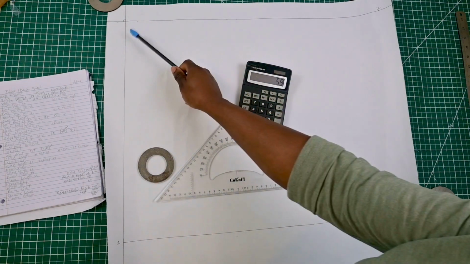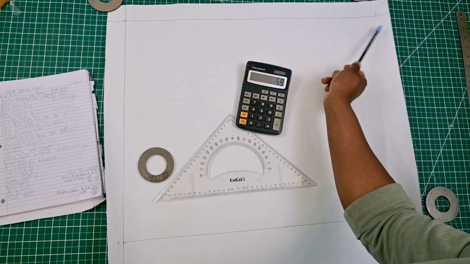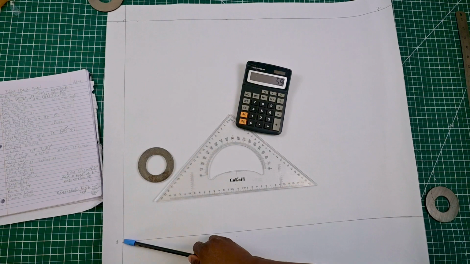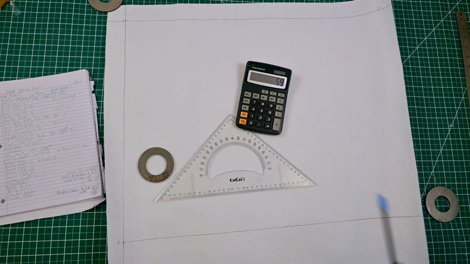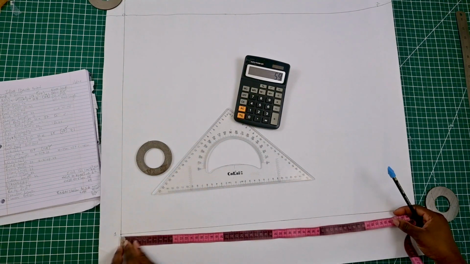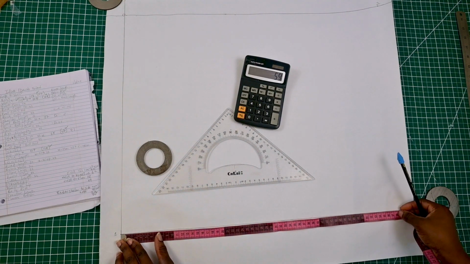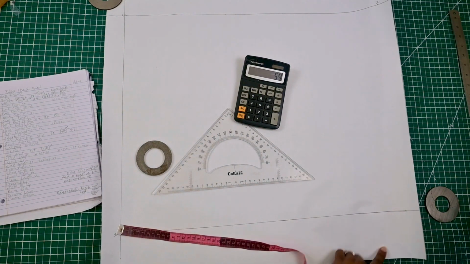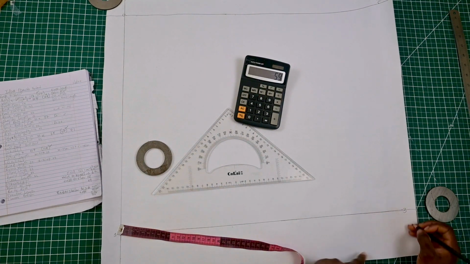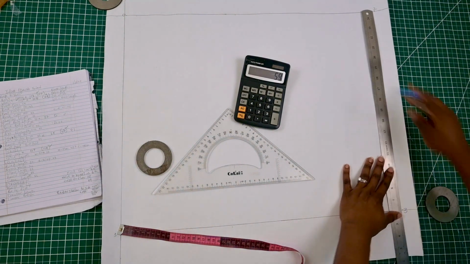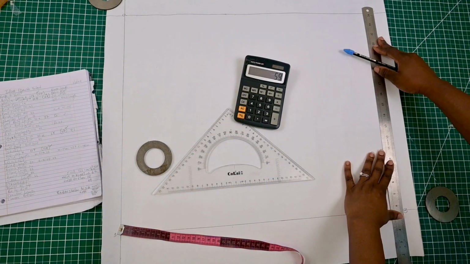Now I'm going to measure this same length I have here from 0 to 2. I'm going to repeat the same measurement for point 1 to point 3. So I'm going to measure 59 cm here too. Then this will be my point 3. So I'm going to connect from point 2 to point 3 like this.